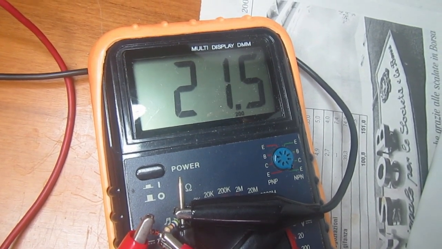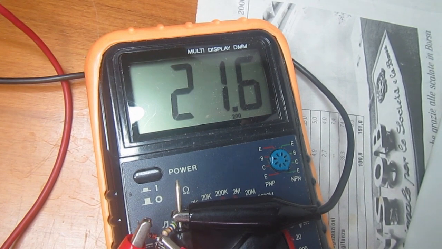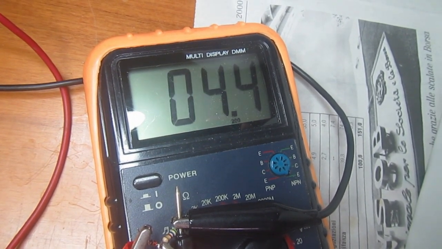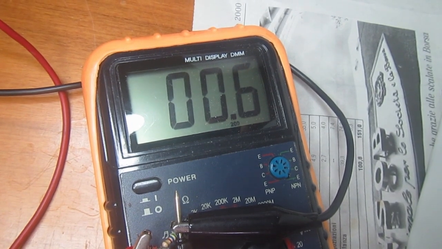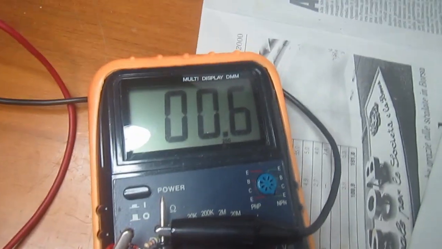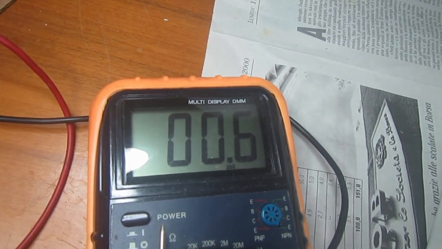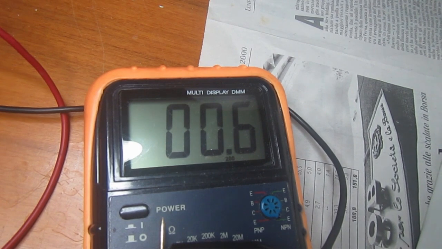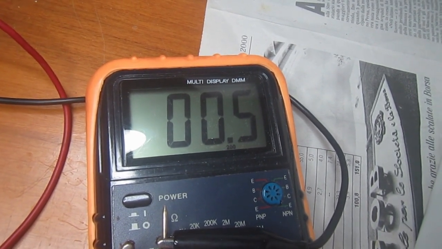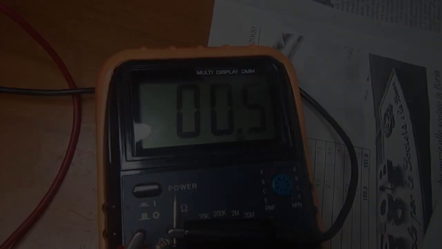So let me back down the voltage from the power supply to obtain just a little fraction of a millivolt. This is 600 or 500 microvolts.